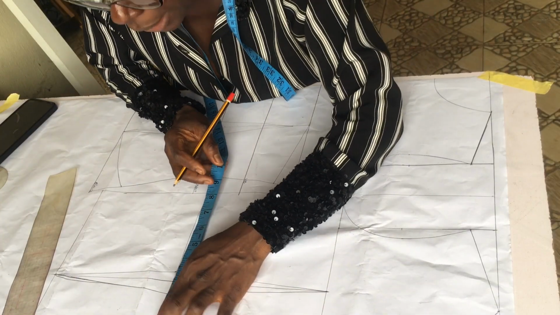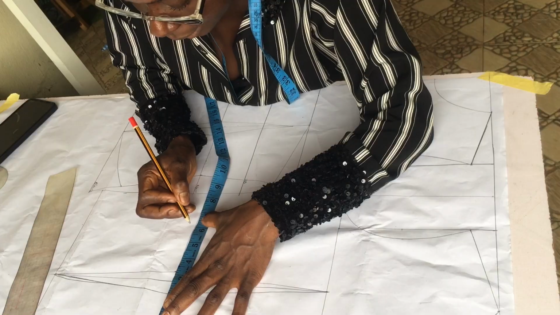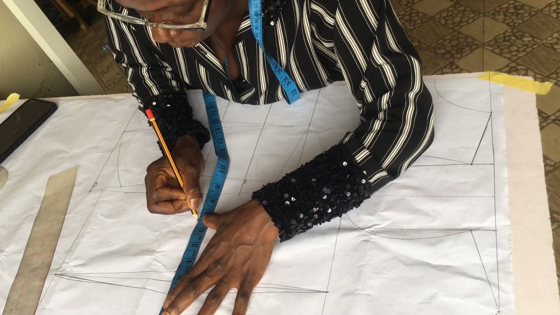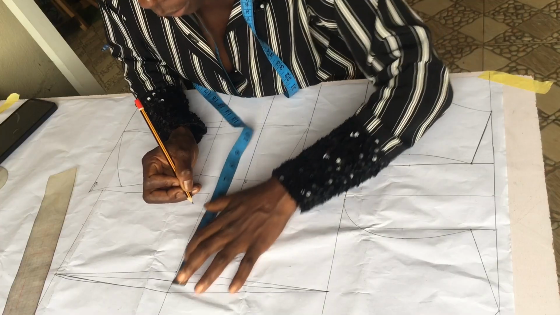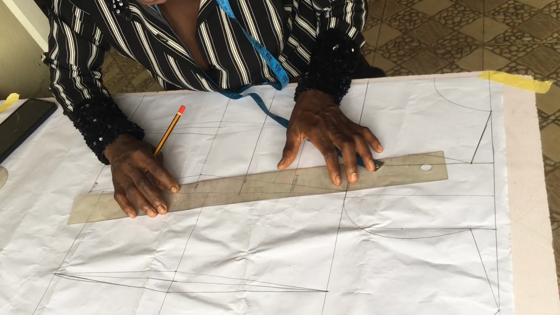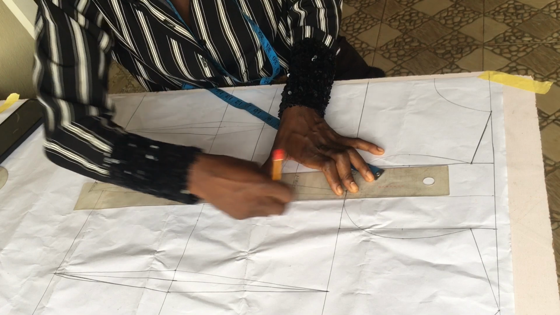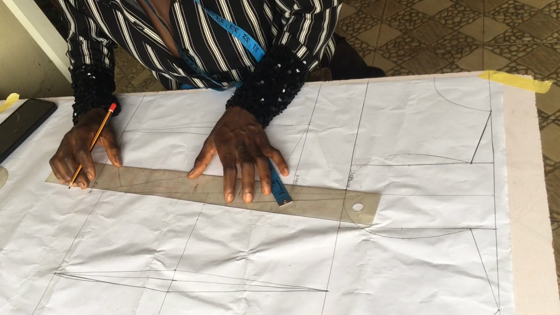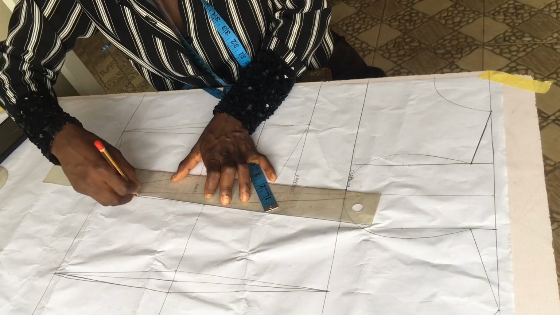So I'm going to place my waist measurement. The waist we are working with is 26 divided by 4 to give you 6.5. This is my 6.5 plus my 1 inch that is here. I'll just connect like this. Then to my hip line, this is my upper hip.